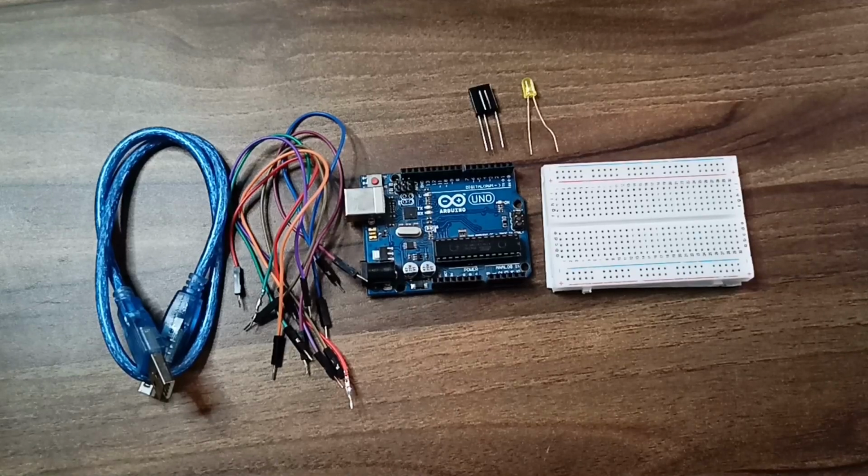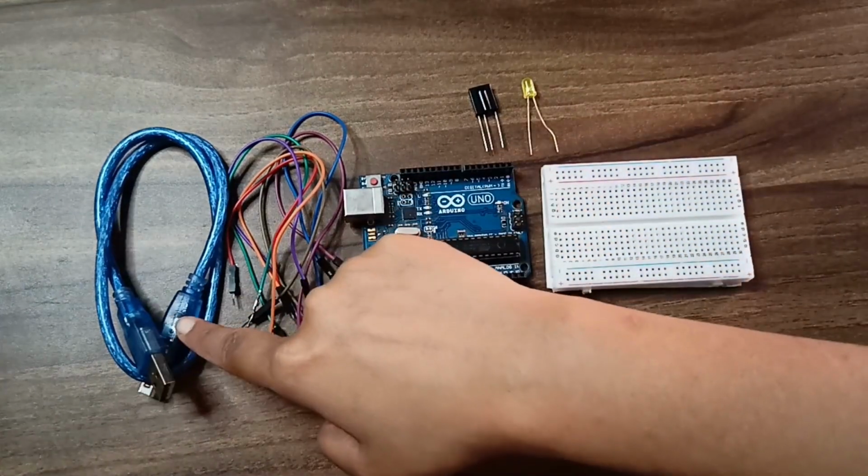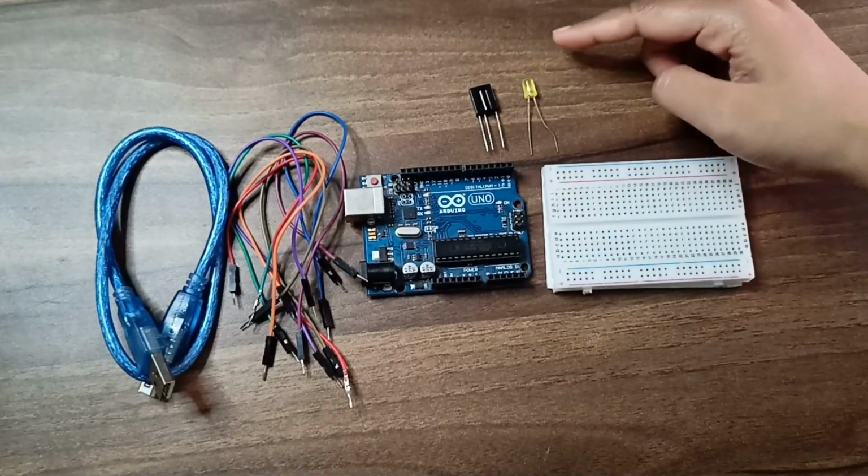Hello everyone, today we are going to make the project LED fading using Arduino. So let us see what components we require: one breadboard, Arduino Uno, some jumper wires, a USB cable, a TSOP IR sensor and an LED.